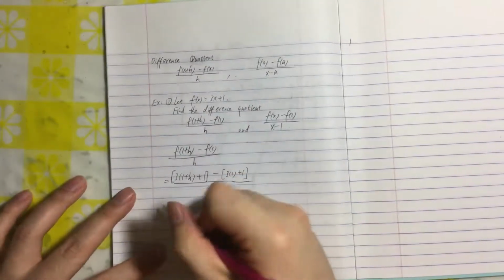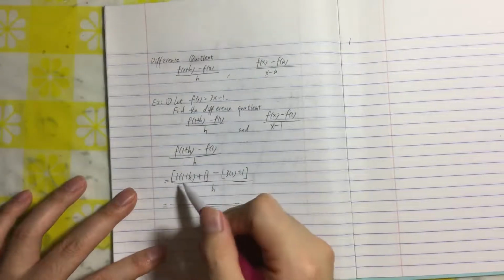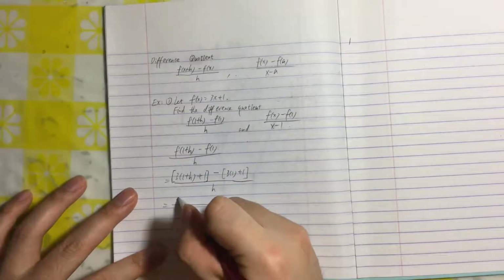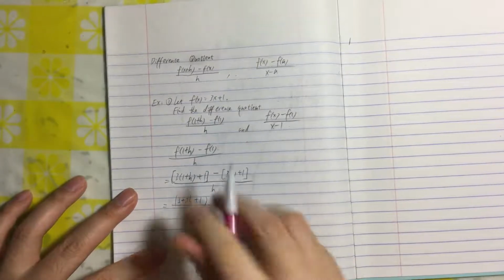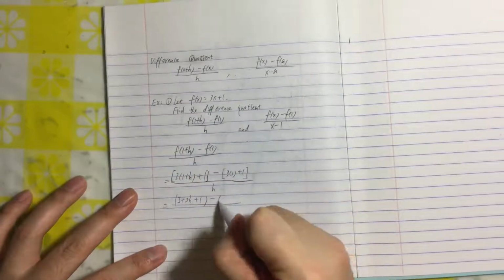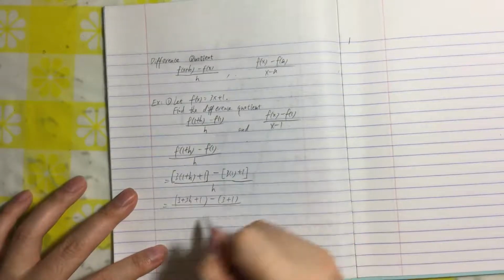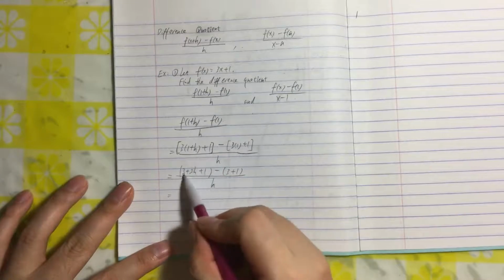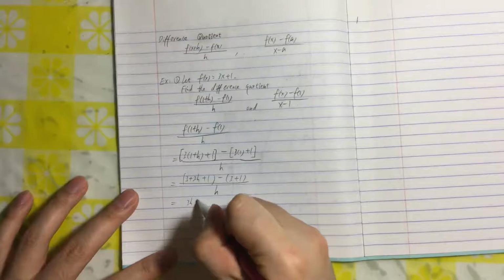And then simplify. In the numerator here, I can distribute 3. If I distribute 3, I get 3 plus 3h plus 1. That's the first bracket. In the second bracket, 3 times 1 is 3, plus 1, over h. And then combine like terms. In the parentheses, 3 plus 1 is 4, so I get 3h plus 4.